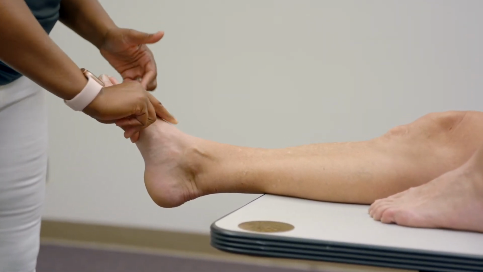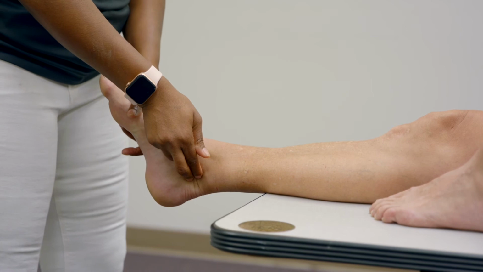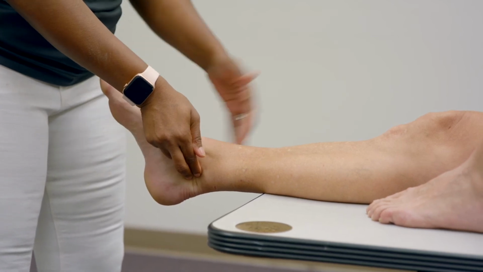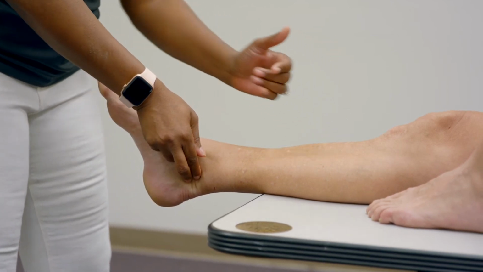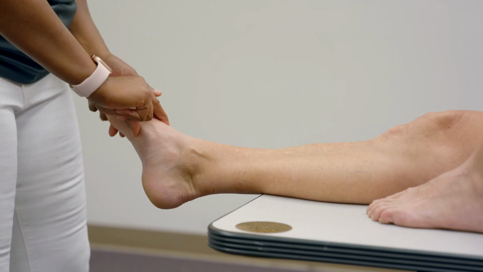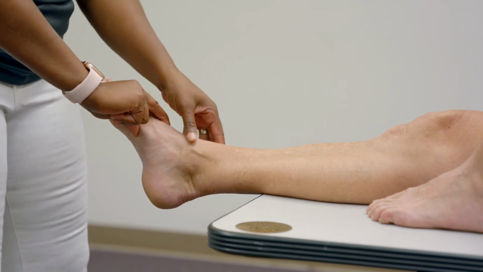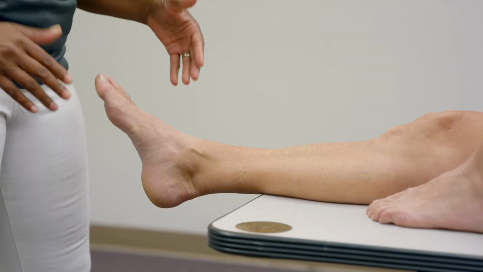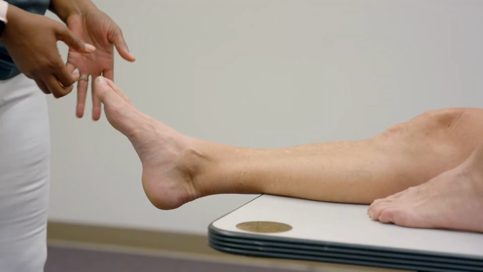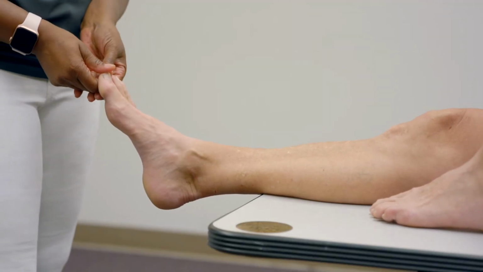Okay, so we've got posterior tibial pulse, which is most often assessed after a limb injury. We've got dorsal pedal pulse, which is most often assessed following an ankle injury. And if you can't find either of those and you're concerned about blood flow, then the next best bet would be what's called a capillary refill.